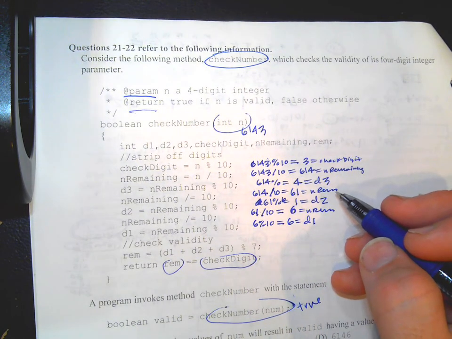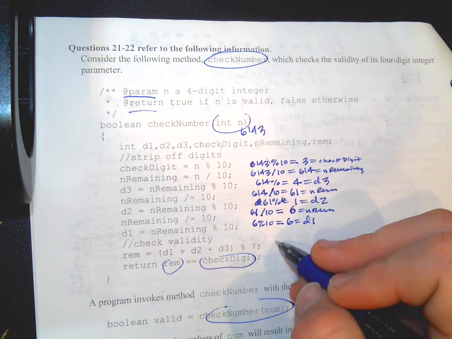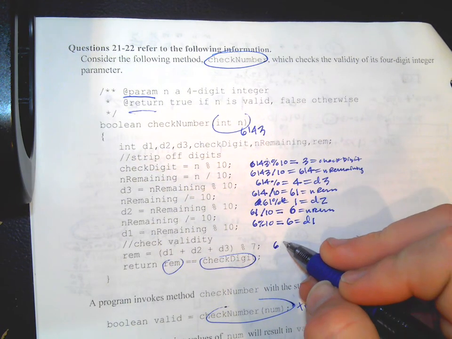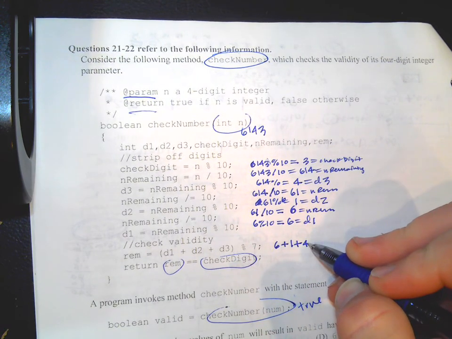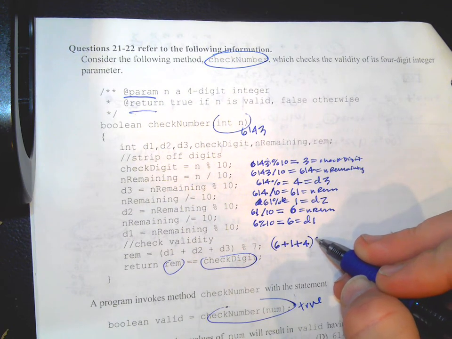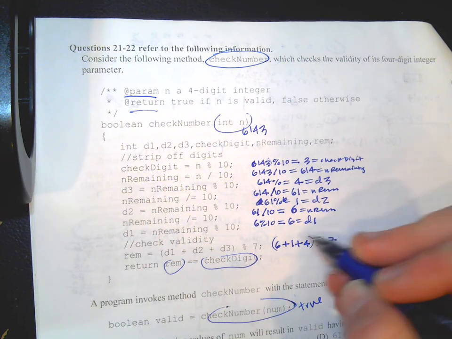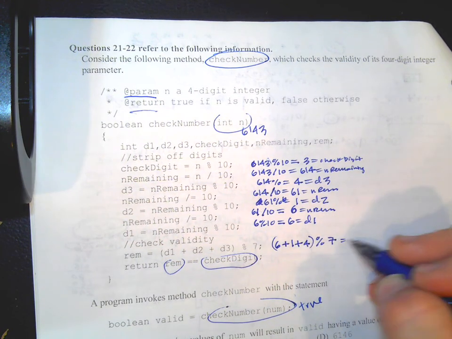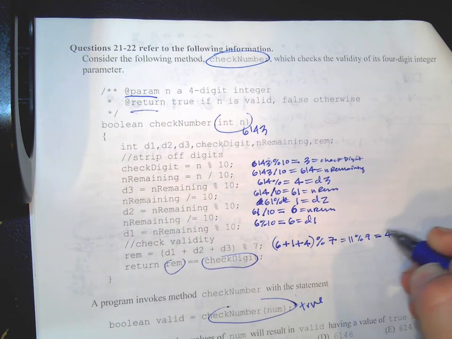And now we're going to check for validity. Does D1 6 plus D2 1 plus D3 4 add up to something? We're going to divide it by 7 and get the remainder. That's 11 modulus 7, so the remainder is going to be 4.